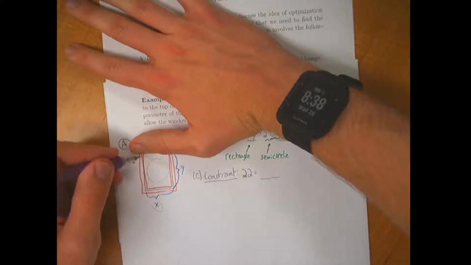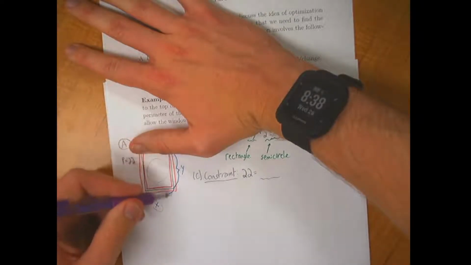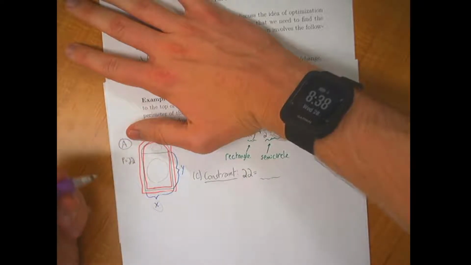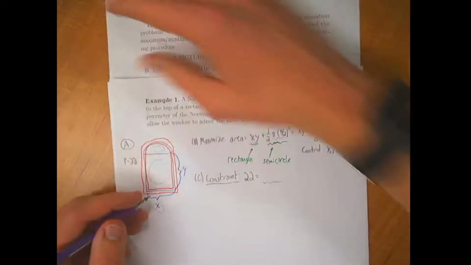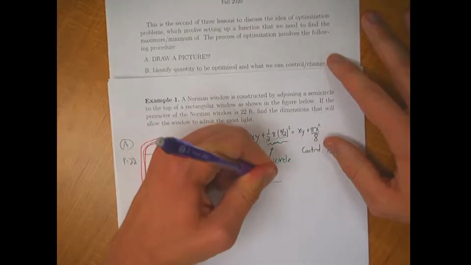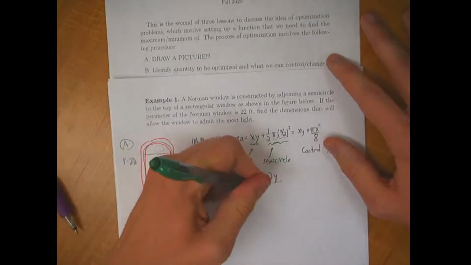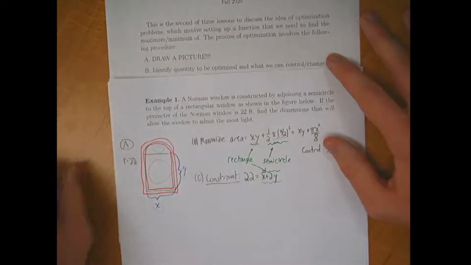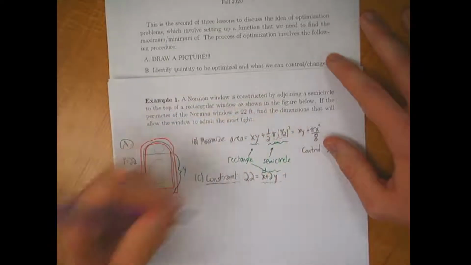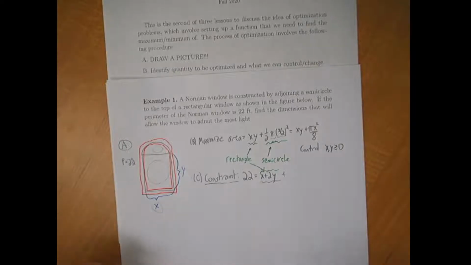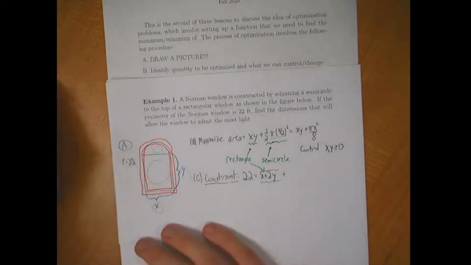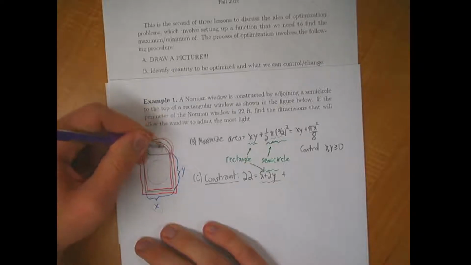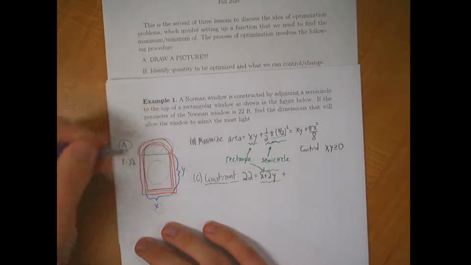So I agree with 2y because we have 2y here. But remember, this part is not included in the perimeter. So in this case, we only count 1x here. So we have x plus 2y for the rectangle. Okay. And then for the semicircle, what do we have? In this case, we just focus on this part right here for the semicircle.